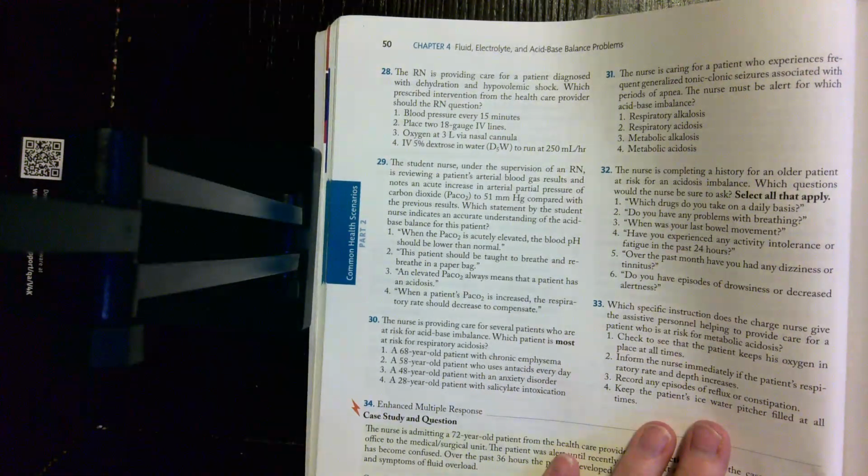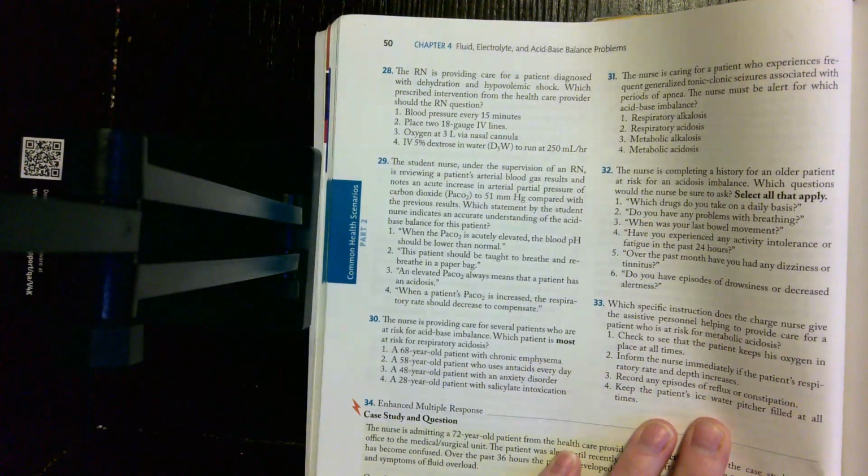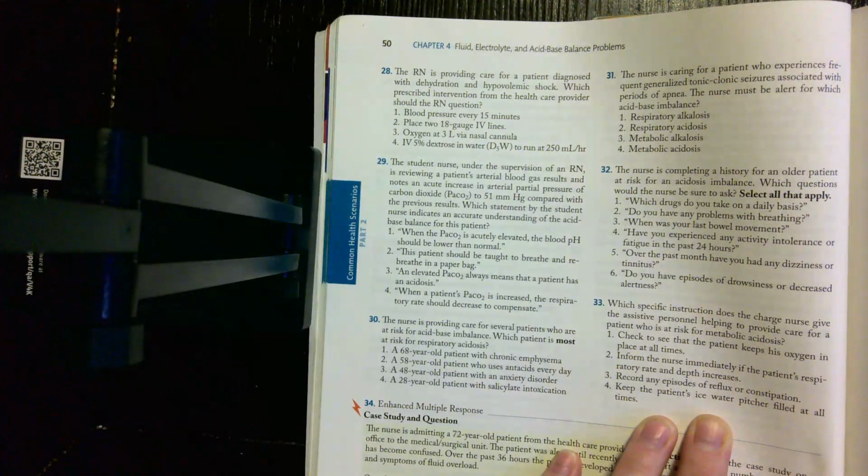Okay, number 33. Which specific instruction does the charge nurse give the assistive personnel, the AP, also known as the CNA, helping to provide care for a patient who is at risk for metabolic acidosis? 1, check to see that the patient keeps his oxygen in place at all times. 2, inform the nurse immediately if the patient's respiratory rate and depth increase. 3, record any episodes of reflux or constipation.